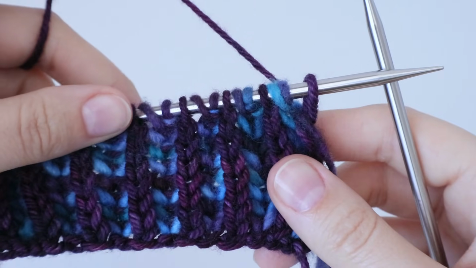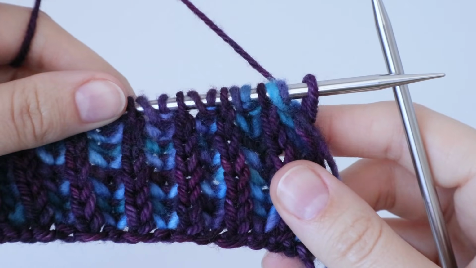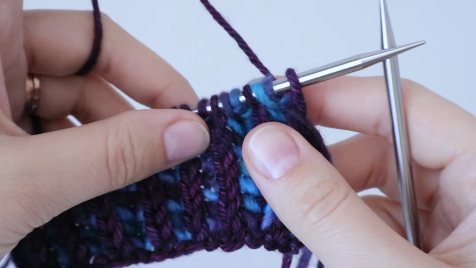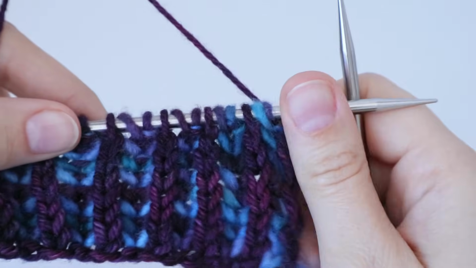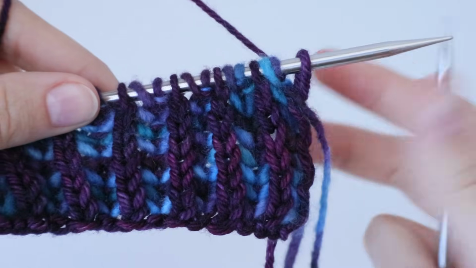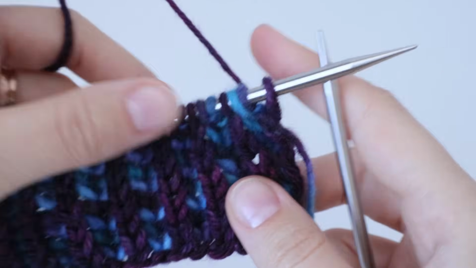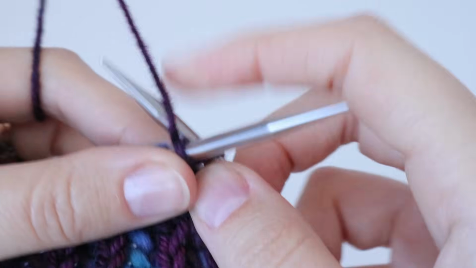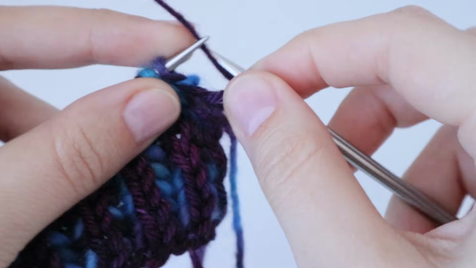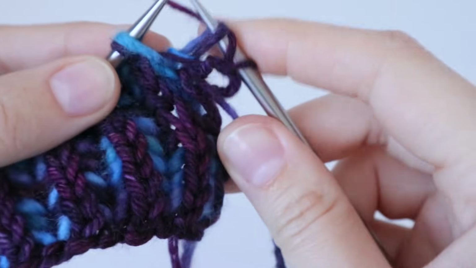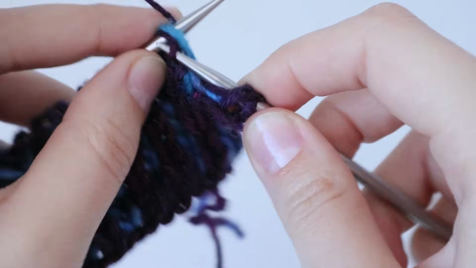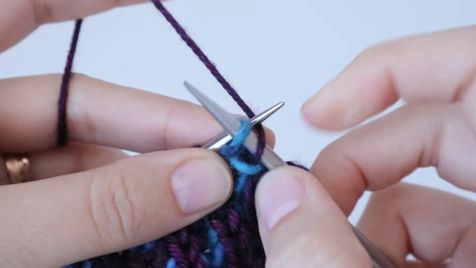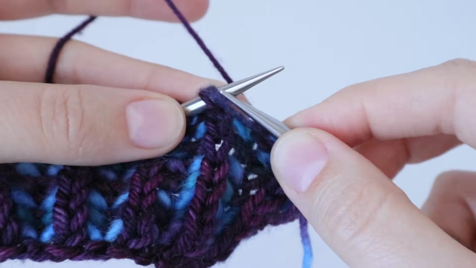In this video I will show you how to do the brioche increases. It's very simple. You just have to understand how it's done, and then it doesn't matter how many stitches you increase by. So the easiest, let's start now. Let's say we are knitting according to the pattern, and then we get to the stitch where we have to do the increase.